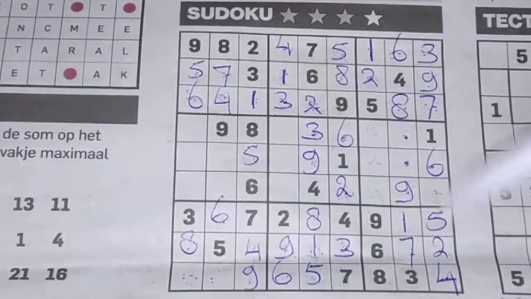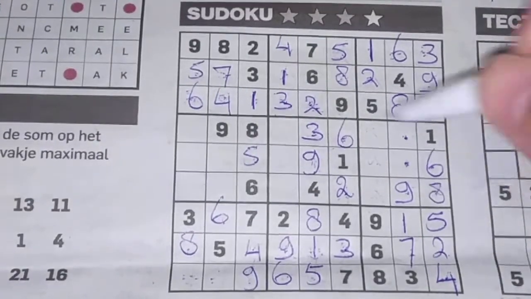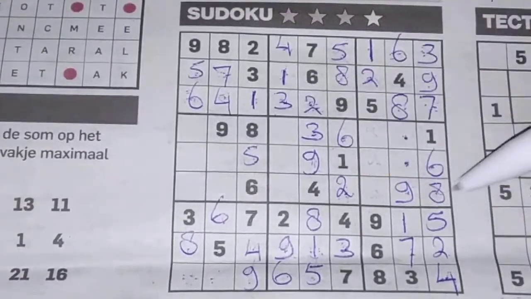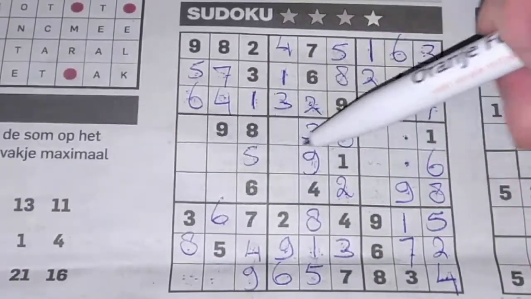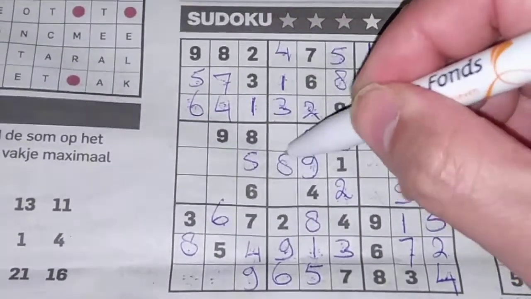1 missing number in the last column for the number 8. 8 in this row, 8 in that row. So in the row between, the middle column row, the only place for the 8 should be there.